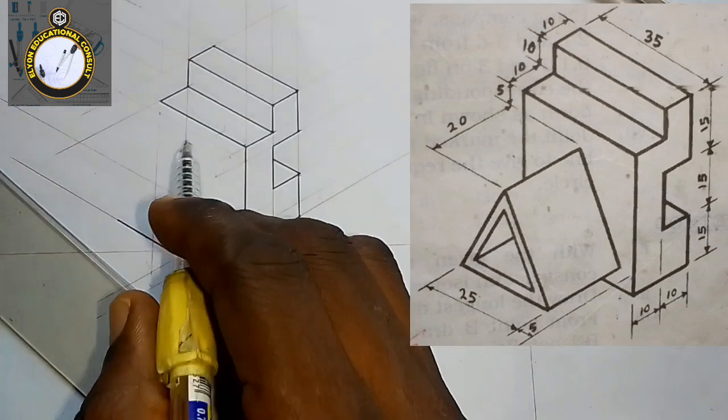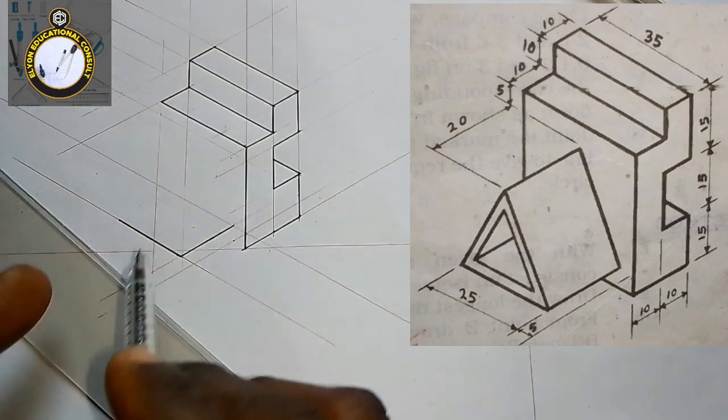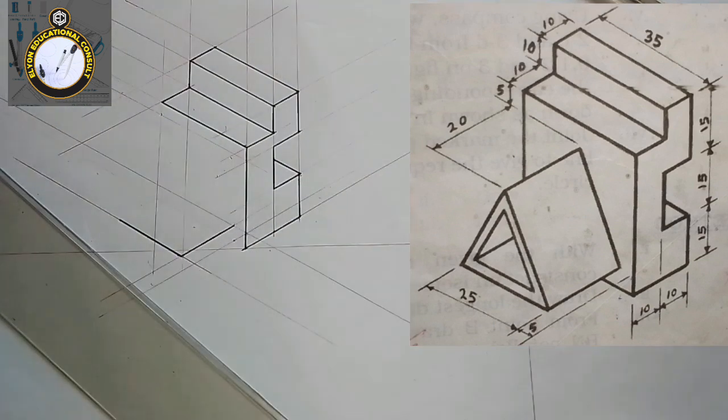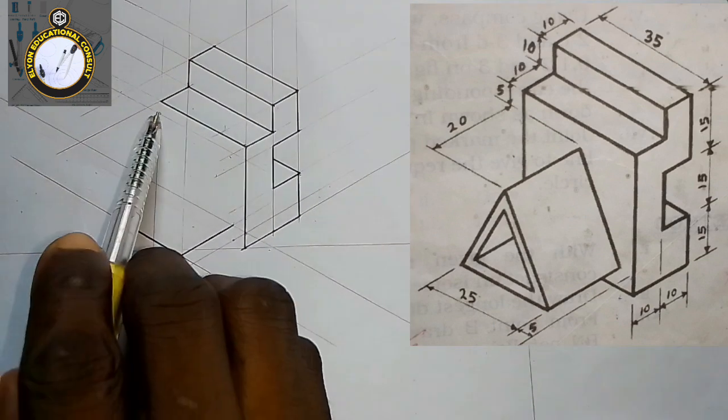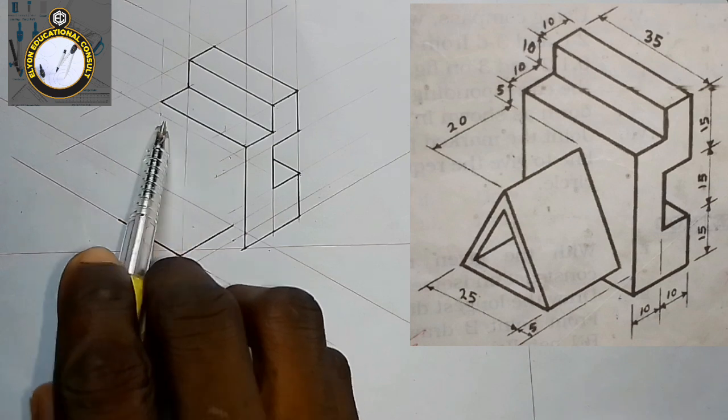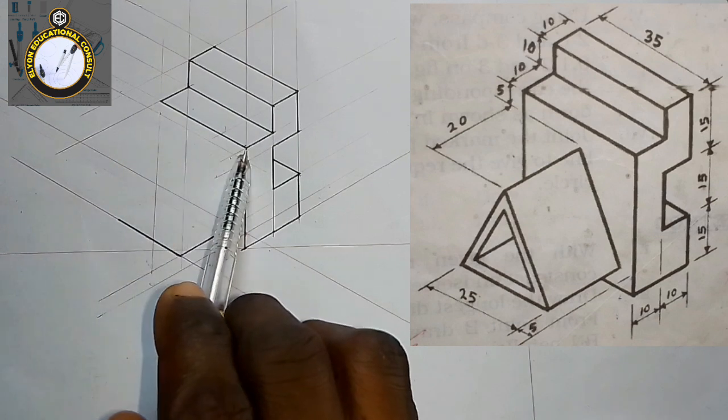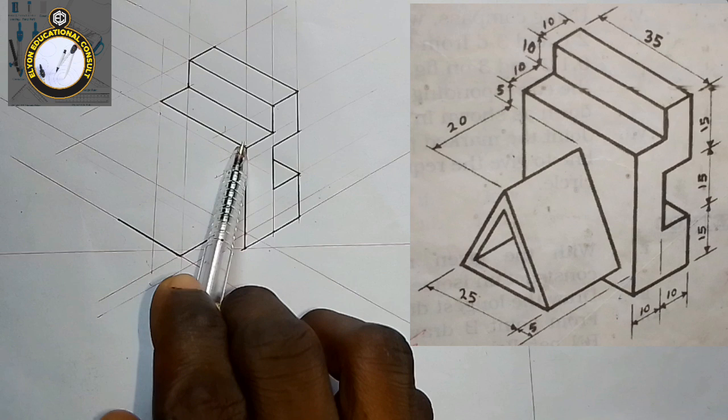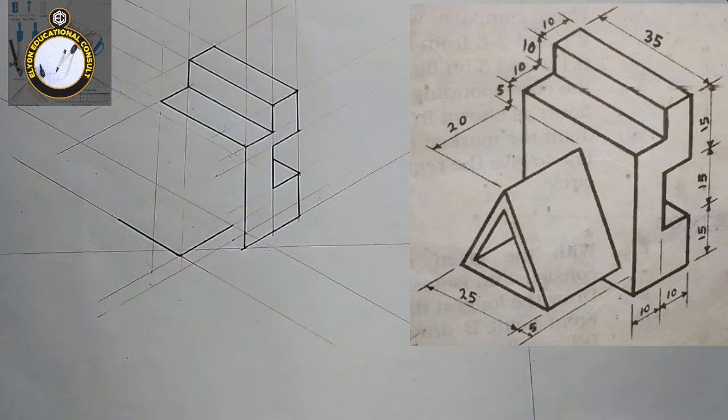So it's from there I'm going to be taking the top of the triangle. So the next thing we're going to be considering is this top here. The total length here is 35. So I will divide this by 2. That will give me 17.5. That's 1.75. So 1.75 on this line now.